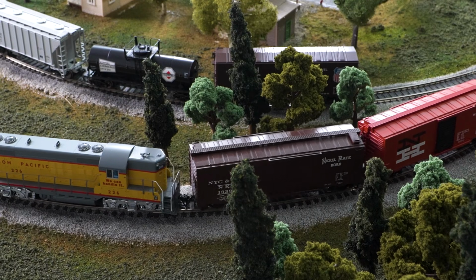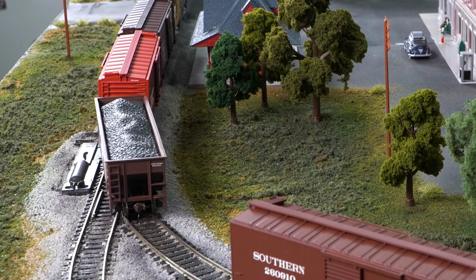Model railroad operations don't have to be overly complex to be a ton of fun. I'm going to show you a simple and fun way to do operations that can get you switching right away without a ton of knowledge.